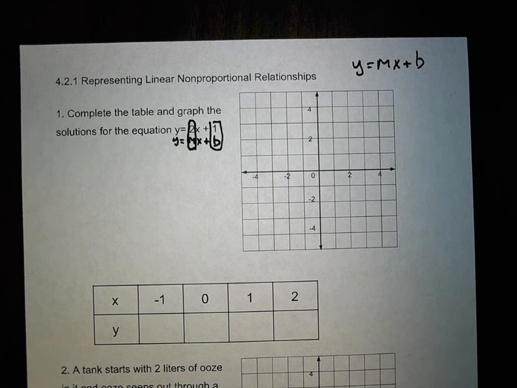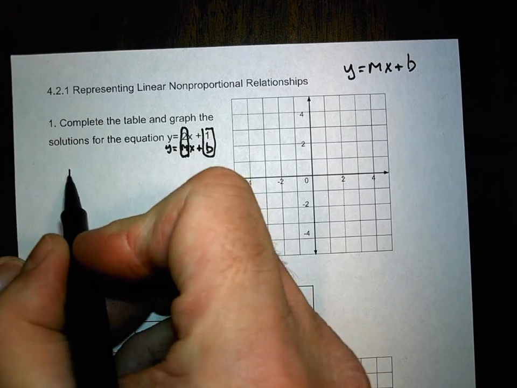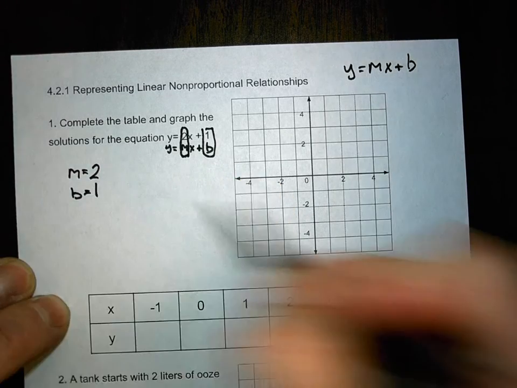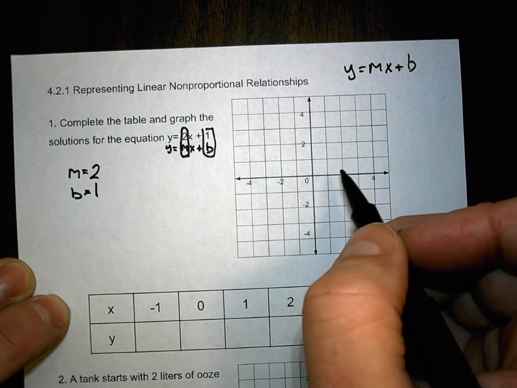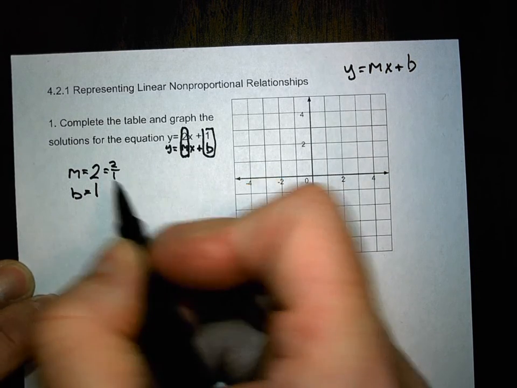If you circle these, remember, don't drop the negatives. It's important. It'll tell what way the slope is going, right? So, what is m here? 2. And what's b? 1. So we know that the slope is 2, and that's also written as 2 over 1, right?